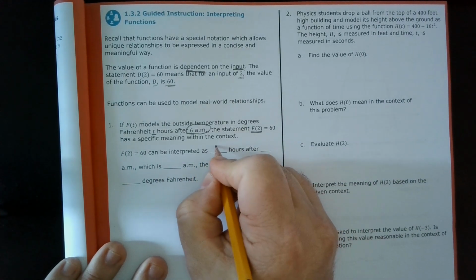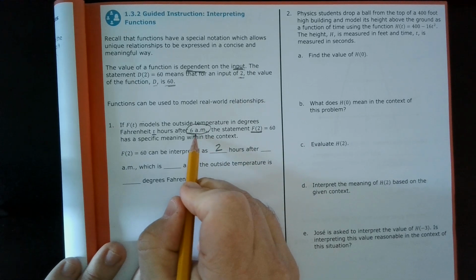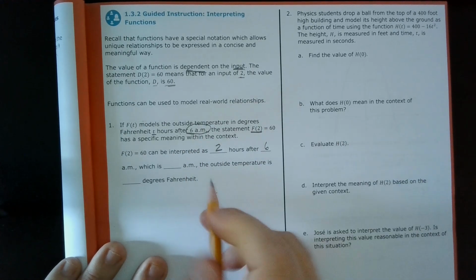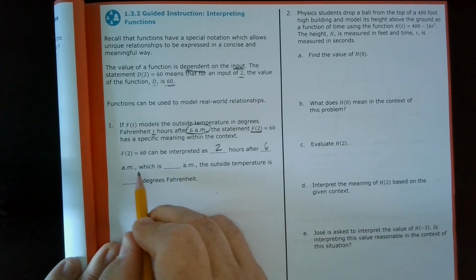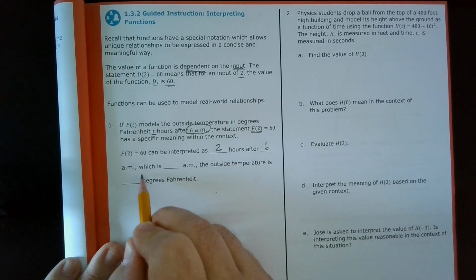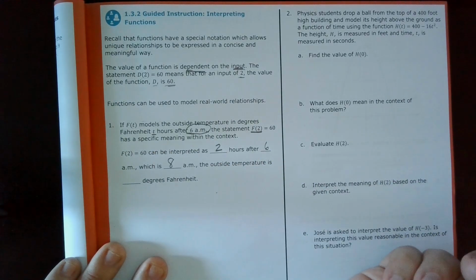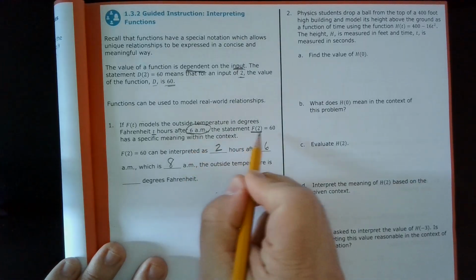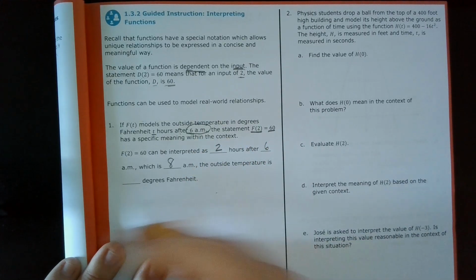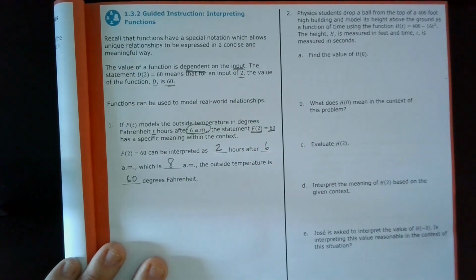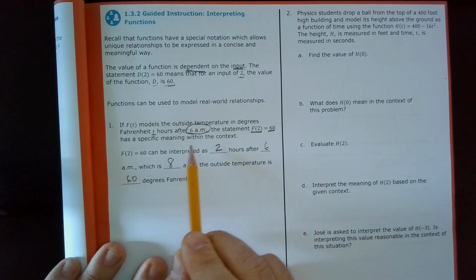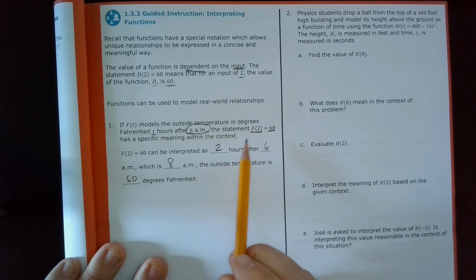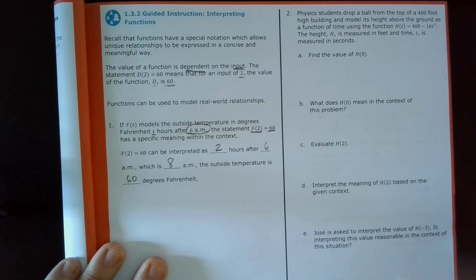So f of 2 equals 60 can be interpreted as 2 hours after 6 a.m. So we start at 6, so whatever's in here is how many hours you add to 6. So 2 hours after 6 a.m. is 8 a.m., right? So at that time, the outside temperature is going to be what it equals, which is 60. So it's saying 2 hours after 6, which is 8 o'clock, the temperature is 60 degrees. That's what f of 2 equals 60 means in this context.